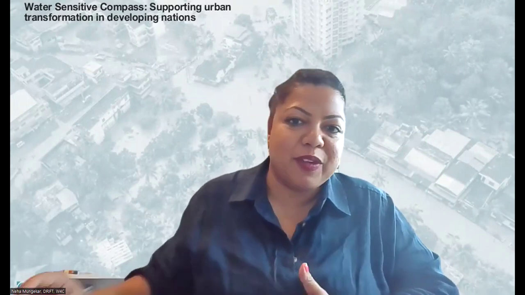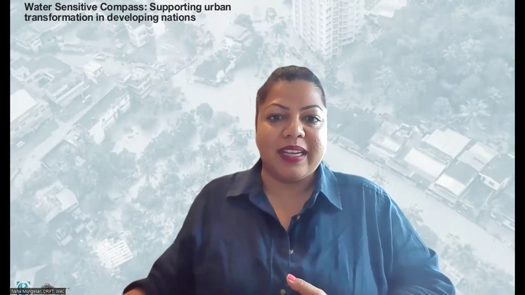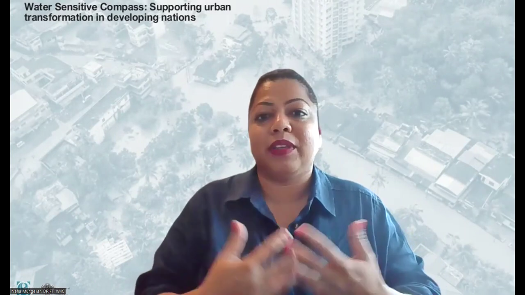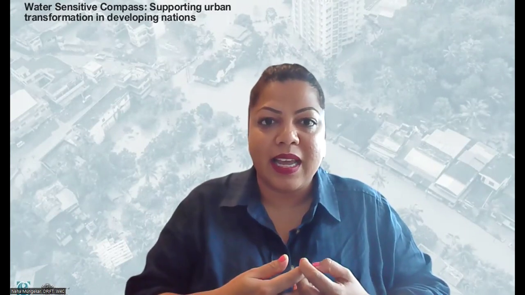So, hi, welcome everyone. This is our afternoon session on a transformative tool called Water Sensitive Compass. And we have a great audience present right now. We have the team of Water4Change, and we also have experts who were with us throughout the entire process. This tool is very much co-created by the stakeholders from the 3 cities, Bhuj, Bhopal, and Kozhikode, and we have also experts, the domain experts who've been working with us.